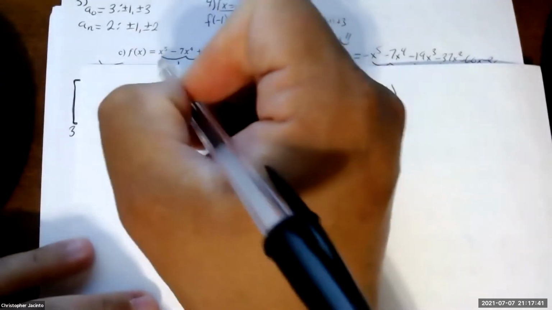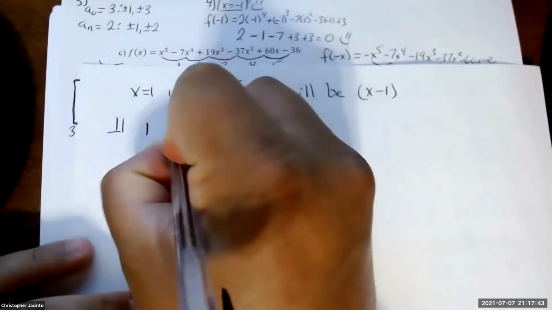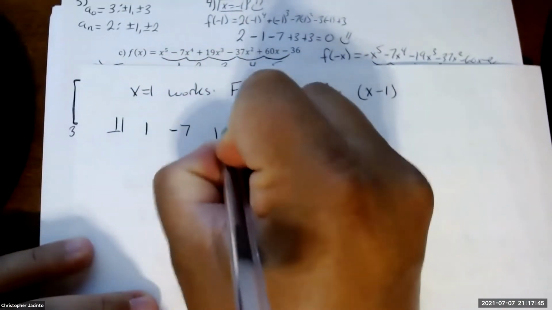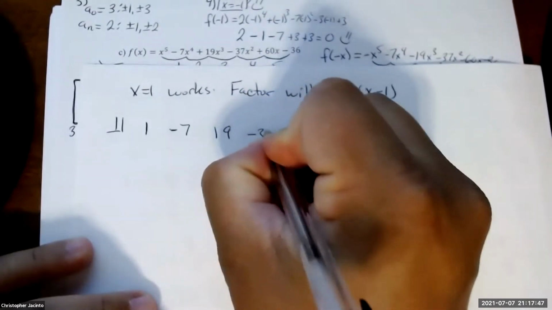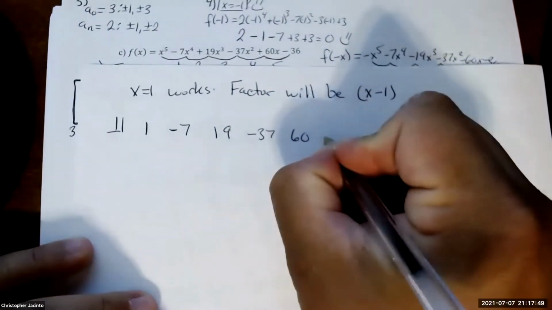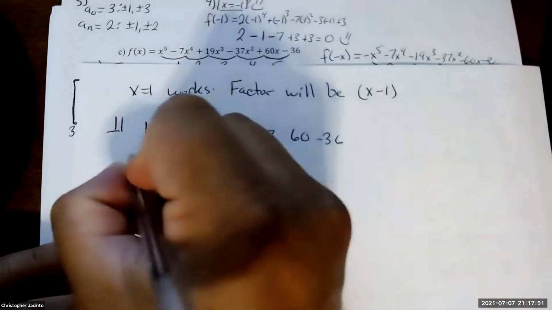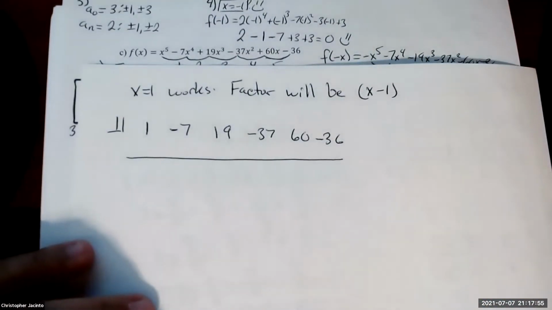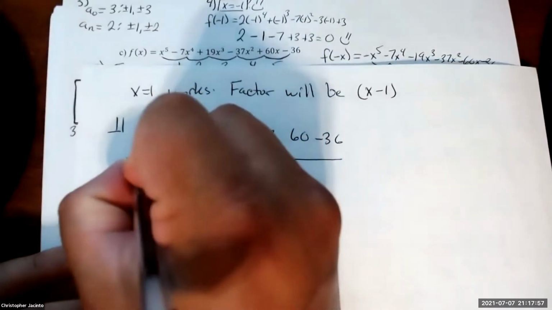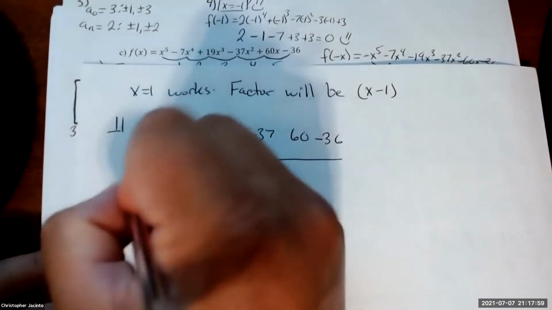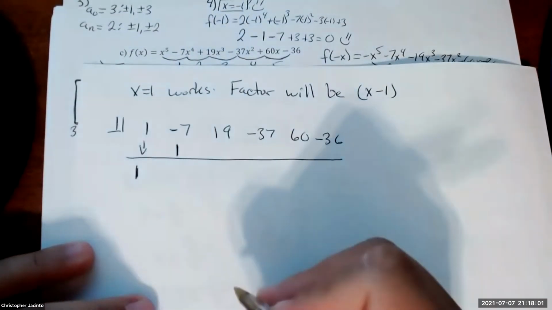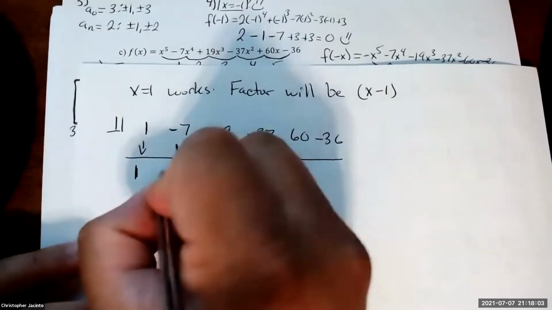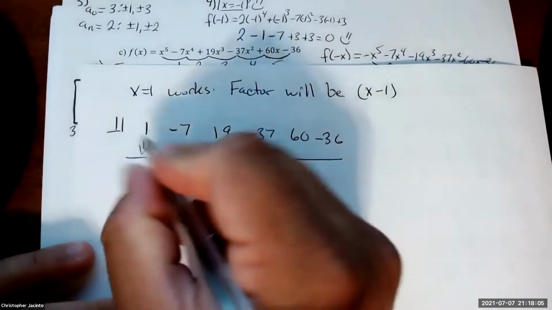According to synthetic division, it's going to be 1, negative 7, 19, negative 37, 60, negative 36. Bring the first one down, multiply, add straight down. That gives you negative 6.